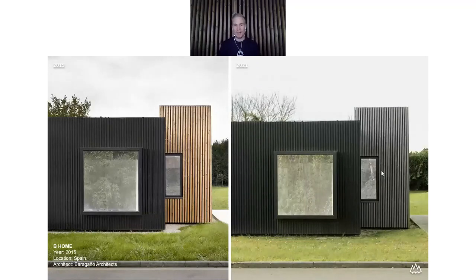The next project is from Spain, and here the time difference between the pictures is a bit bigger. The picture on the left-hand side was taken in 2015, just after installation. And the second picture was taken in 2021. This project was installed with the individual Lunawood patterns. And as you can see, there is basically no difference in the technical performance. The only difference is the color.